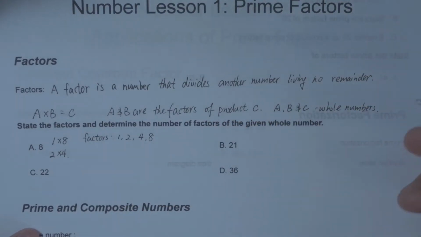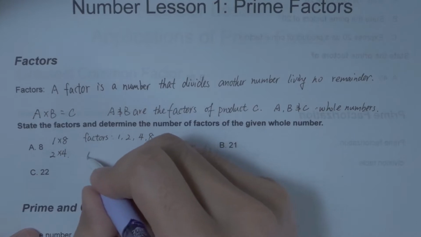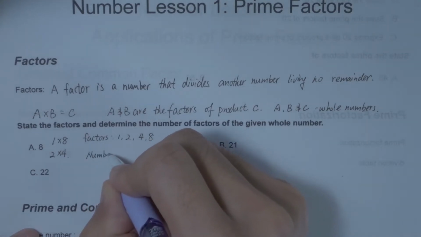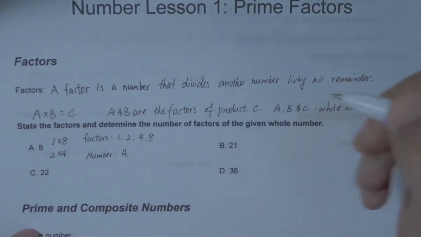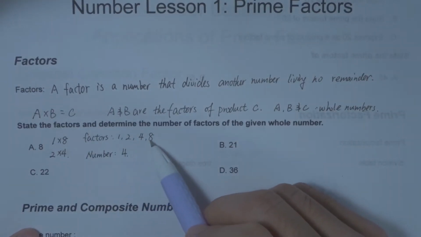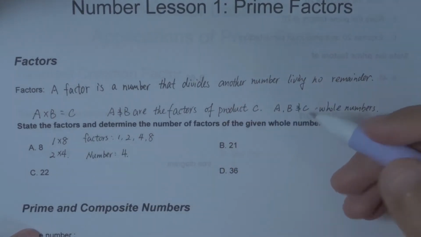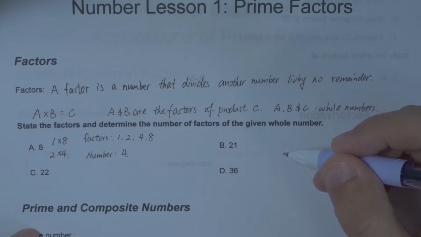Let's see how many factors there are: 1, 2, 3, 4, we have 4 factors for number 8.